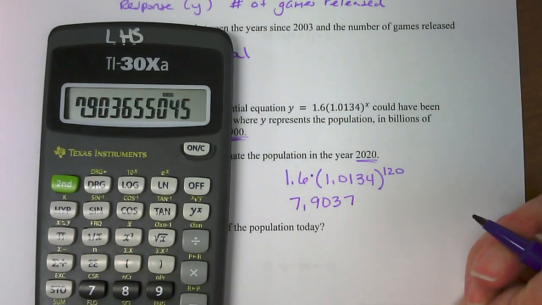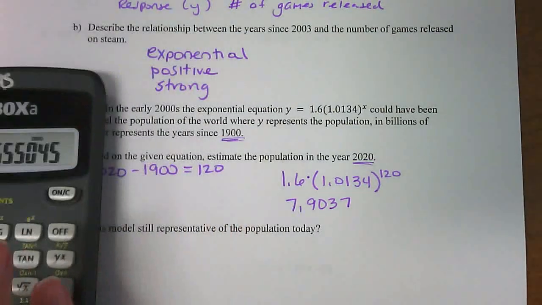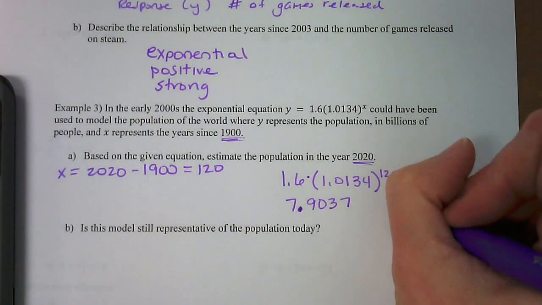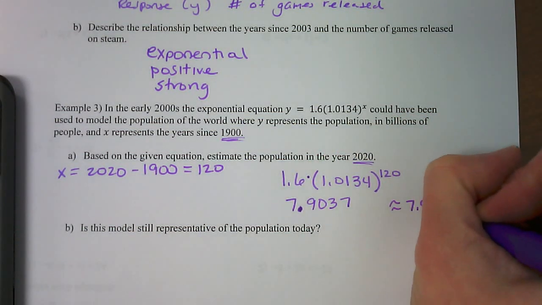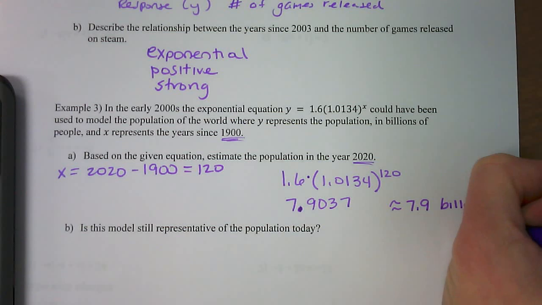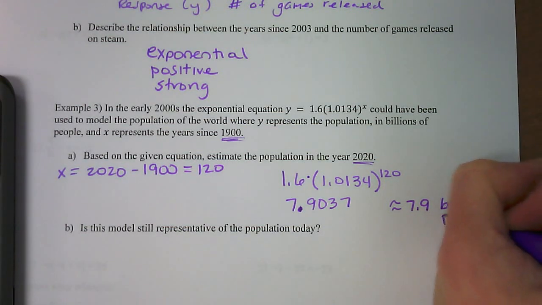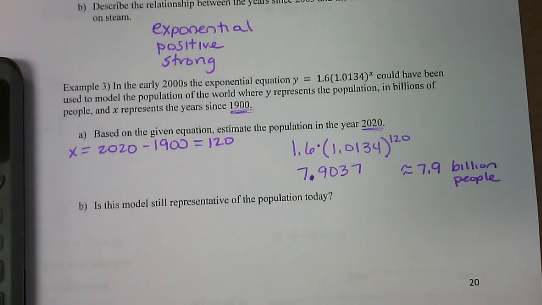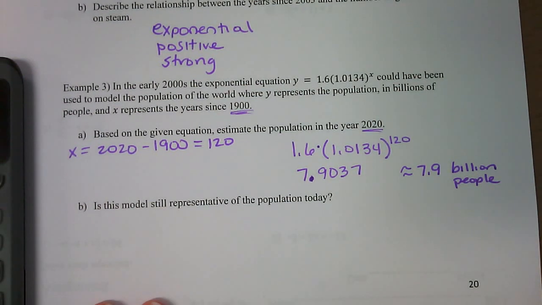We've got 7.9037. Okay, so depending on what you want to round to, which this doesn't tell us what to round to, let's say it's approximately 7.9 billion, because it said it was in billions, people. Okay, is this model still representative of the population today?